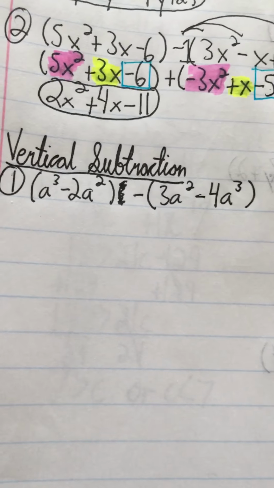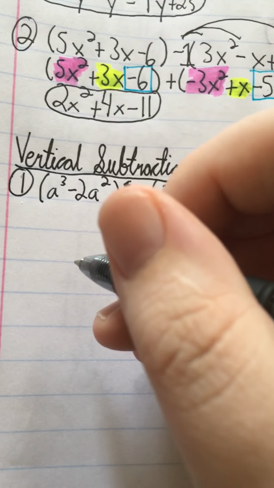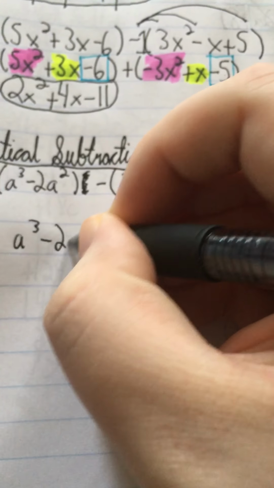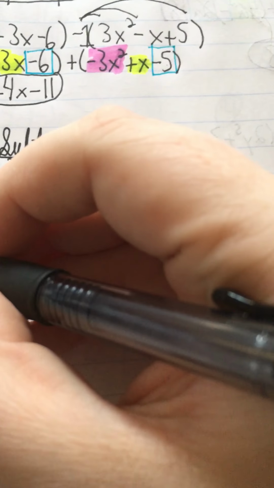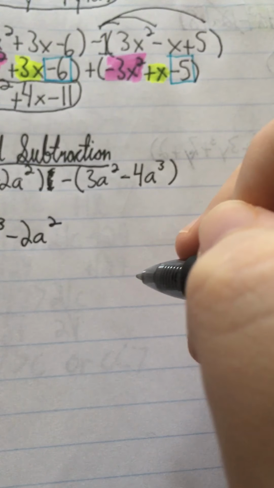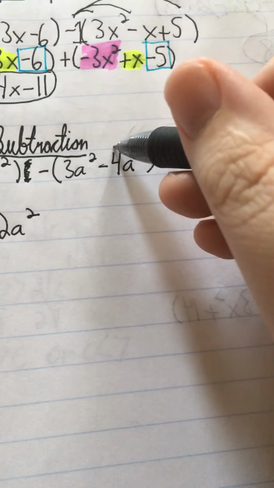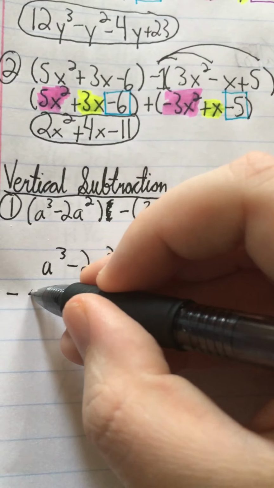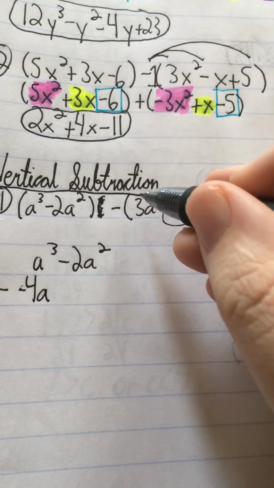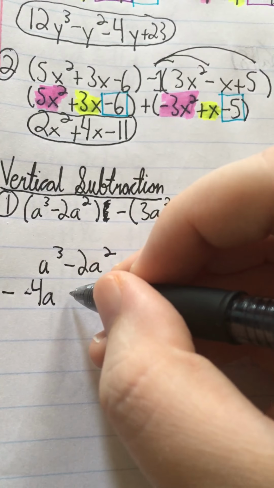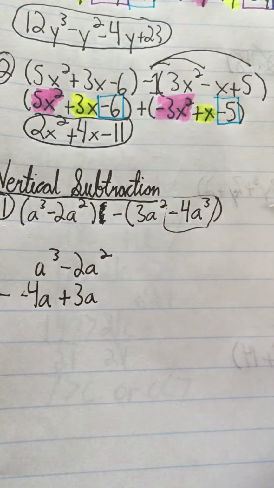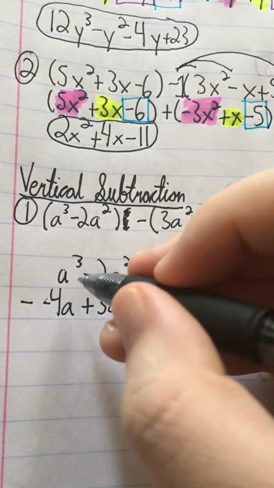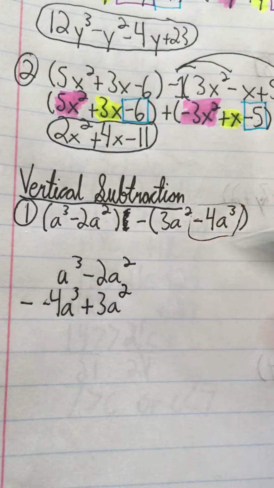So we're going to rewrite it vertically, similar to how we did it yesterday. So we have our a cubed minus 2a squared, minus, and we have our -4a cubed. Remember to keep that sign with it. And we have our positive 3a squared. Oops, I forgot my exponents here. That would have been unfortunate.